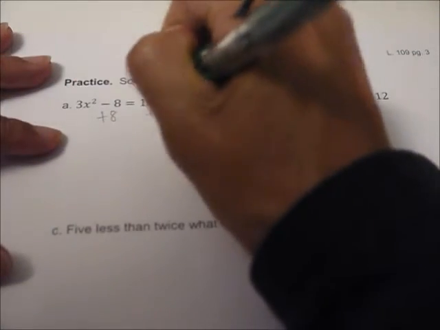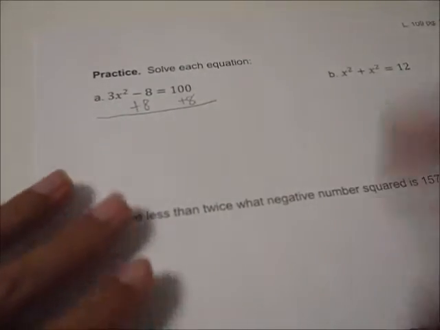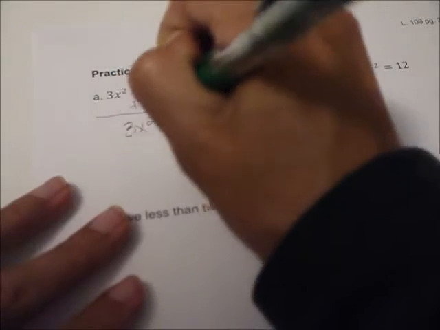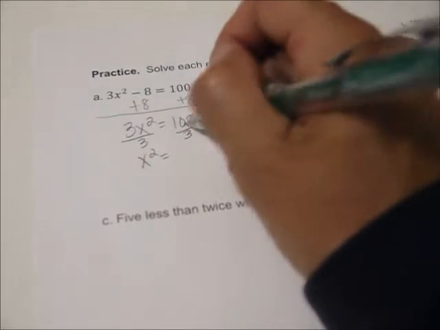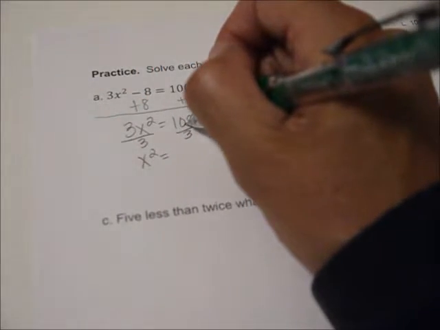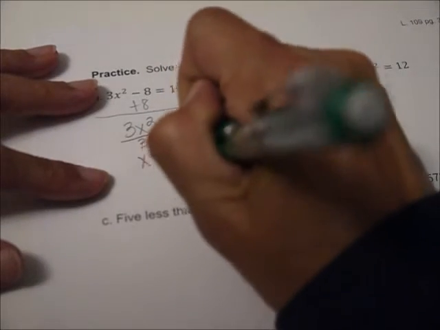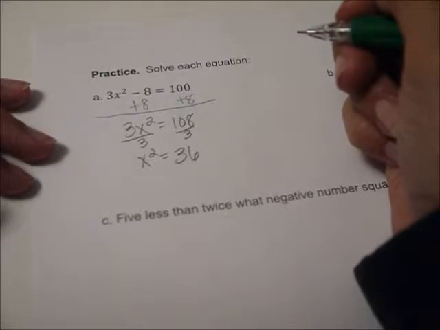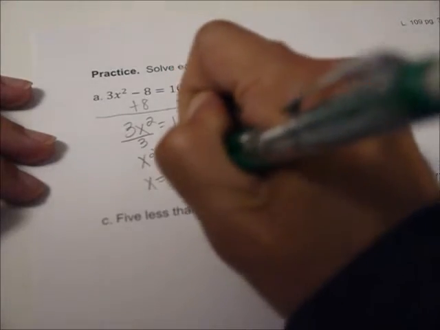Okay, here we go. Solve each equation. I'm going to add 8 to both sides. So I get, sorry, let me move my camera. We get 3x squared equals 108. Divide both sides by 3. X squared equals, let's see, 3 goes into 10, 3, 18. So would that be 36? I believe so. So x equals 6 or negative 6.